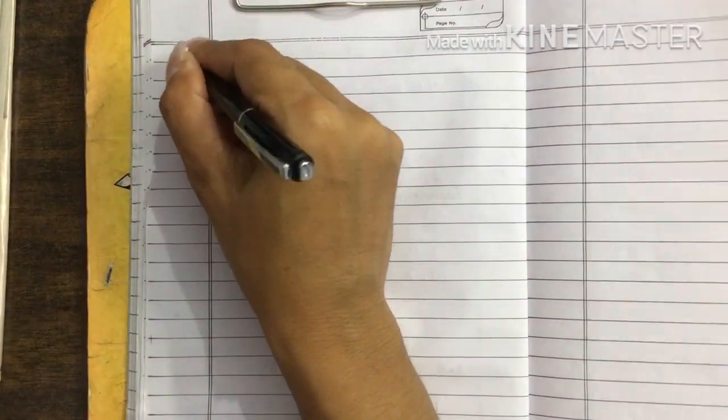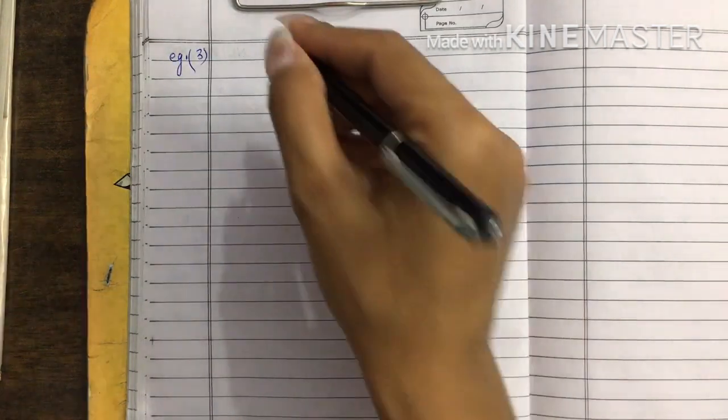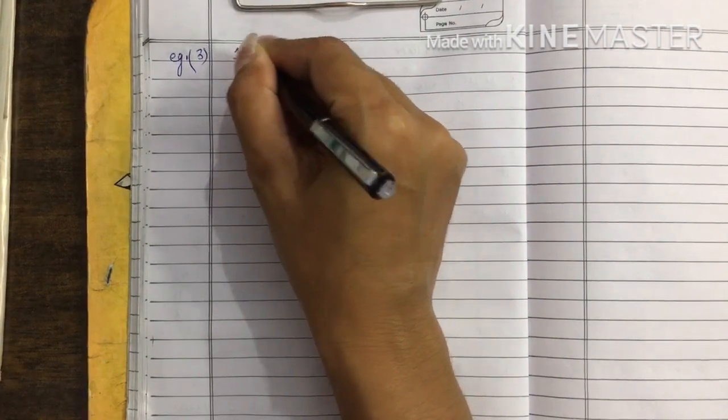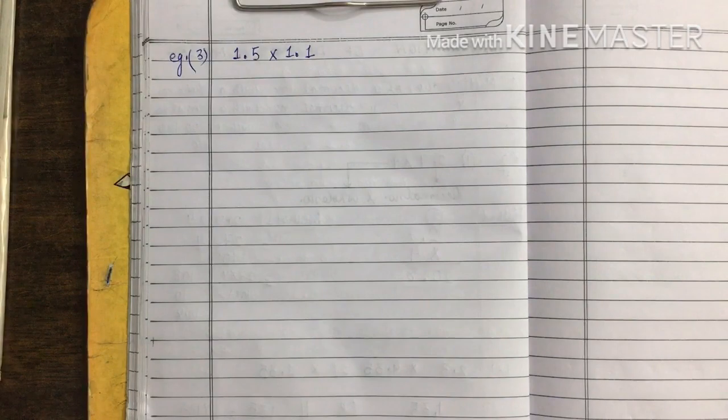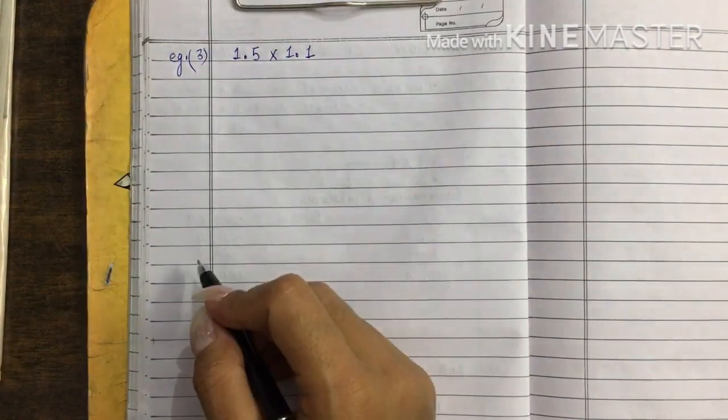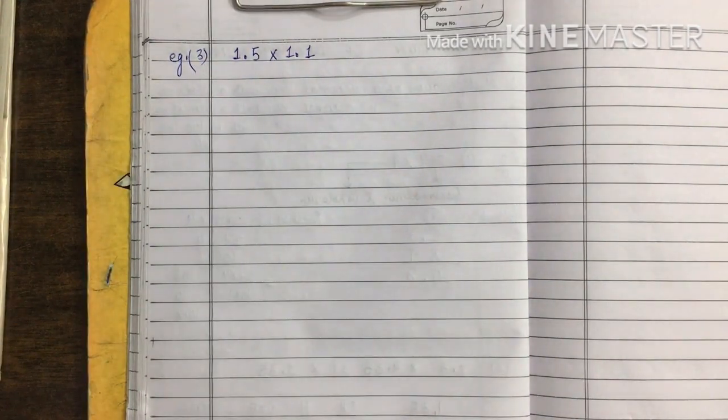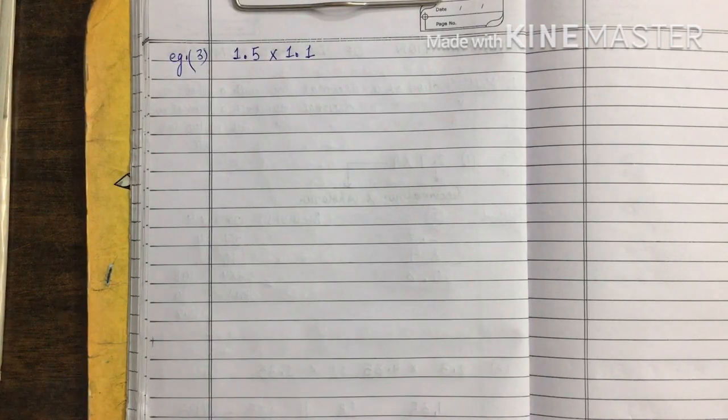Now we are going to learn how to multiply two decimal numbers. Again, let's take an example. This is the third example. Now I'm going to take both numbers as decimal numbers. So let us say I have got 1.5 multiplied with 1.1. Both numbers have points. Again, this can be done in two ways. One is multiplication directly and the second one is by changing these to fractions.